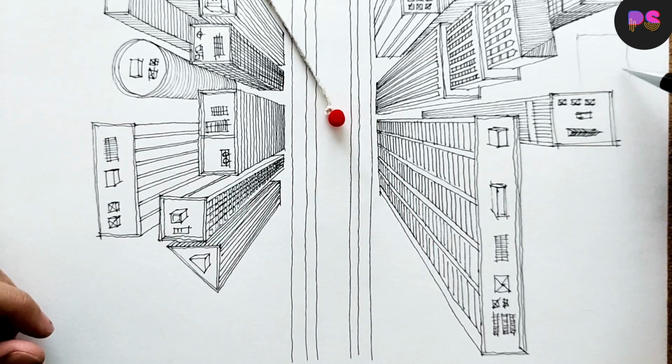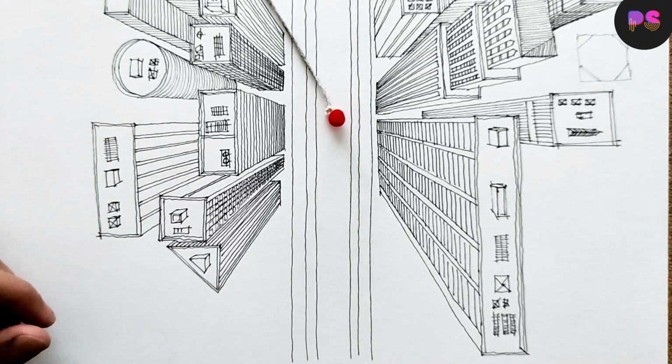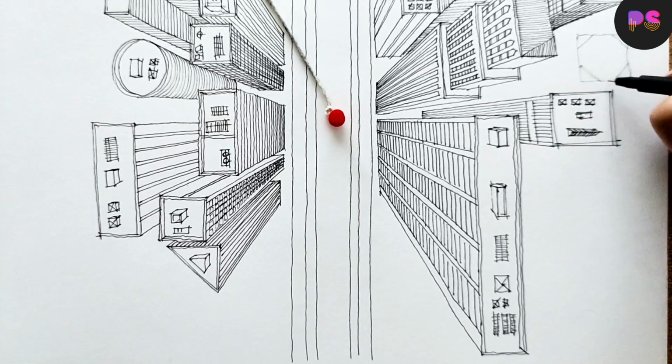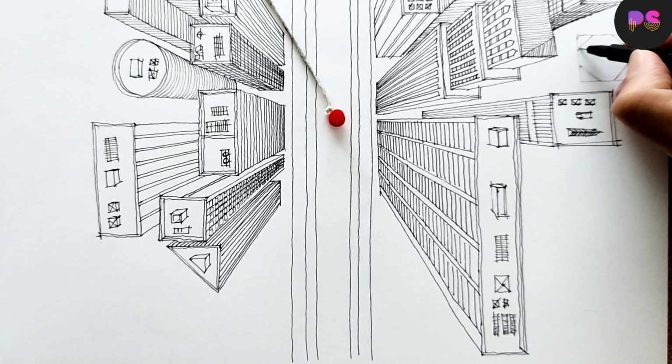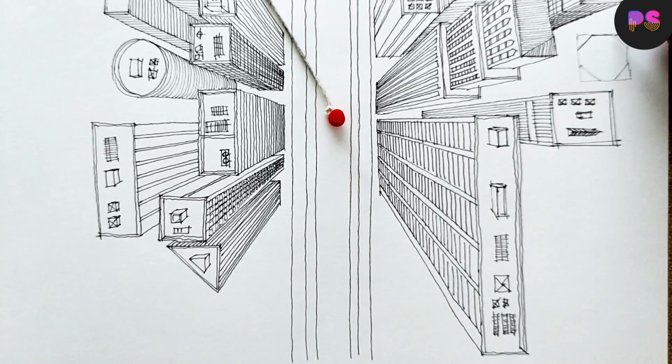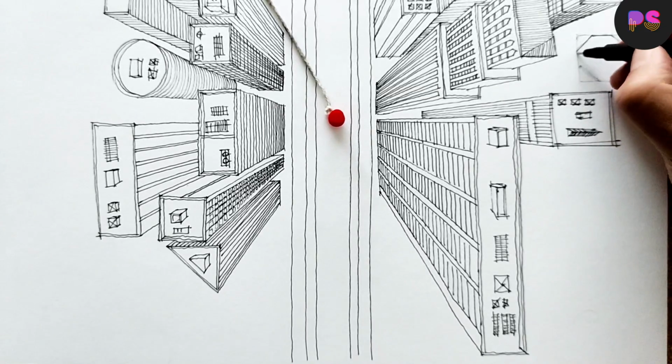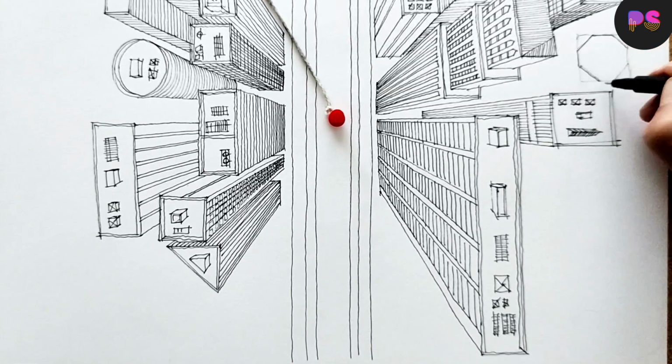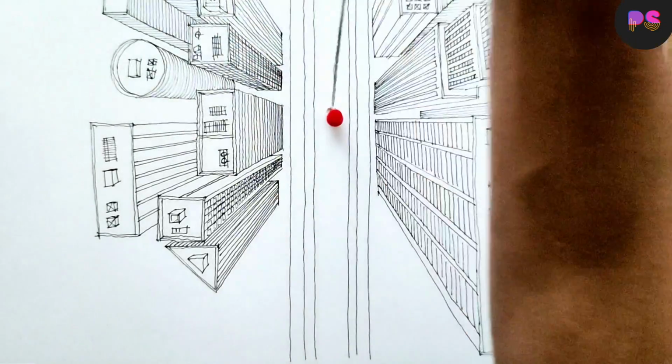So you have to draw the square again, and then you do these lines. So this would be actually a 1, 2, 3, 4, 5, 6, 7, 8. This would be actually an octagon, like so. So you just have to find the points where the lines would go.